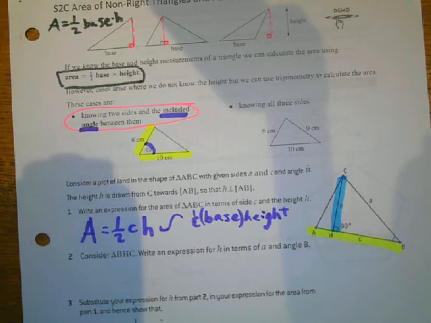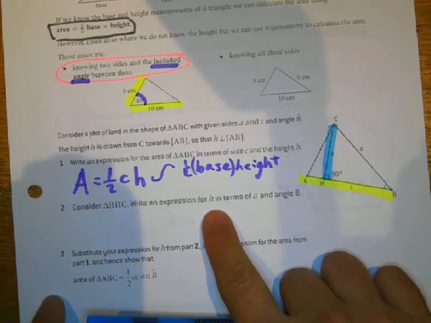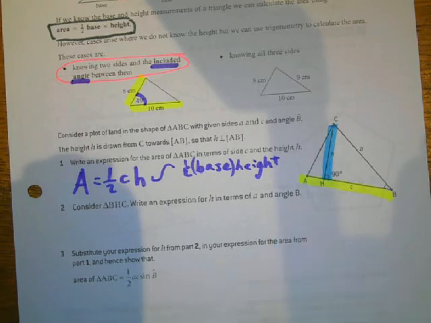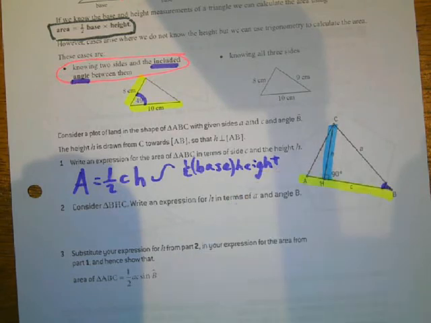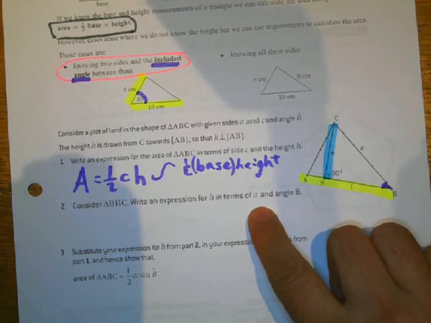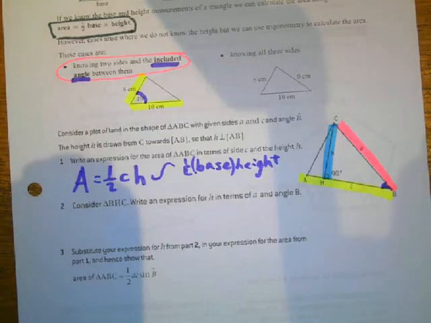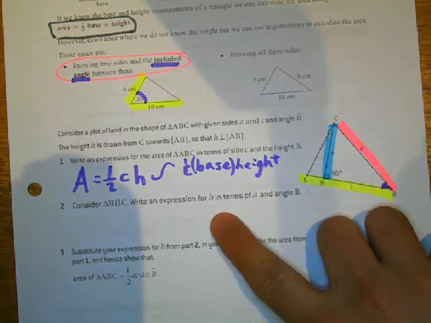Okay, so now we want to write an expression of h in terms of a and angle B. So we've got angle B right here, and side a is right there, in terms of h, which is this side here.